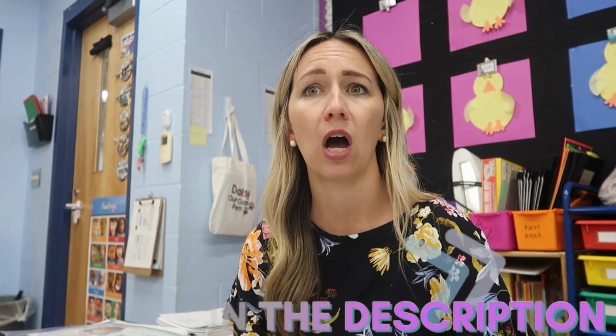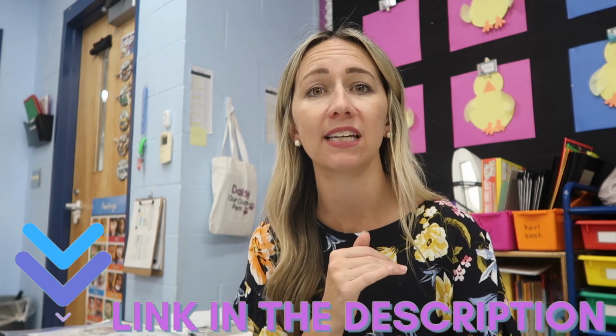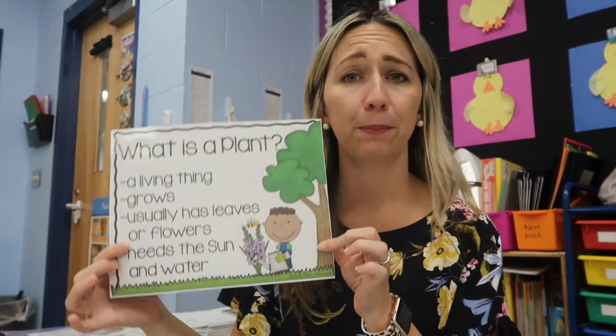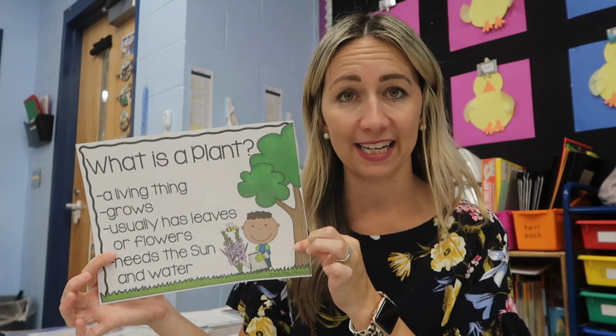I'll link the packet that I bought down below. It has all these things in it. We didn't really read a book that goes with this, but we did a sorting, a discussion, and a song, and I'll link the song that I used below too. Instead of a book, it's just a poster about what a plant is.